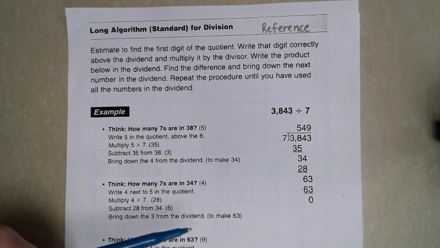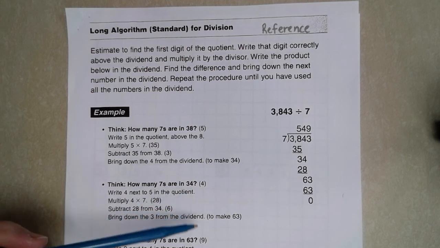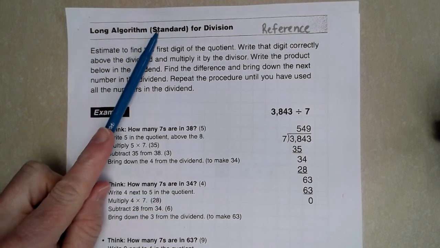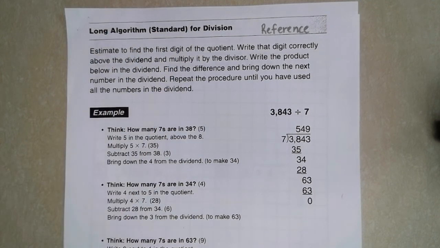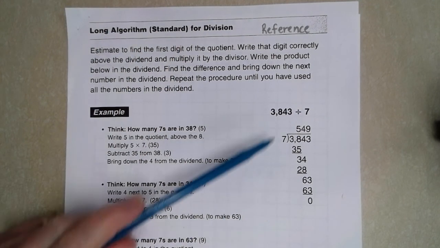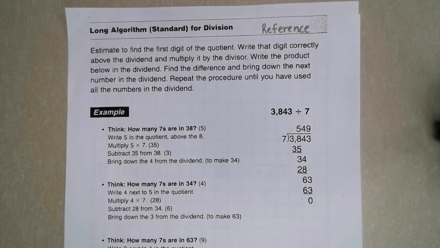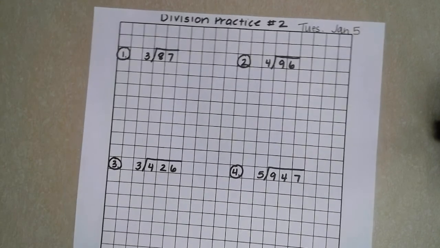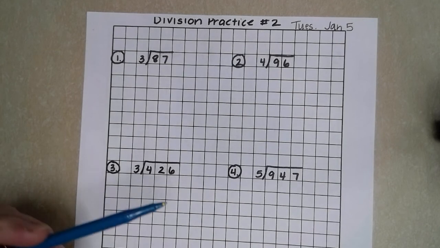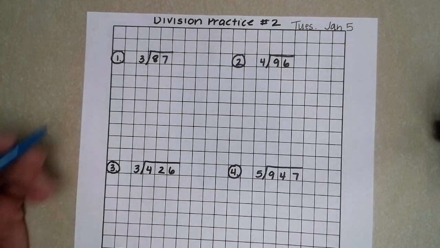Just want to remind you that yesterday we started out with the standard algorithm for long division. And there's a reference sheet in your bundle if you get stuck or need help remembering how to do this. Yesterday, your assignment looked like this. And so today's video is just going to take you through this, just kind of a reminder or practice.